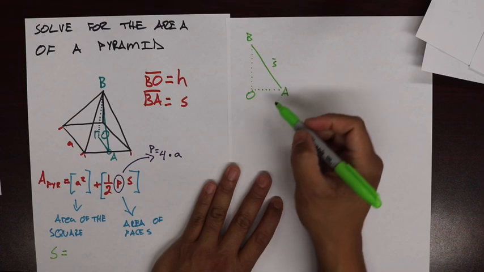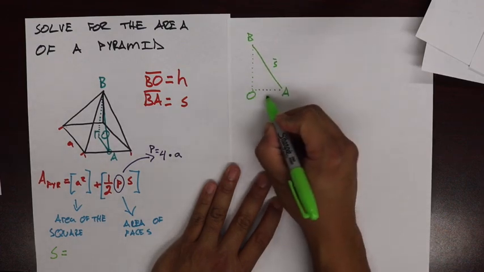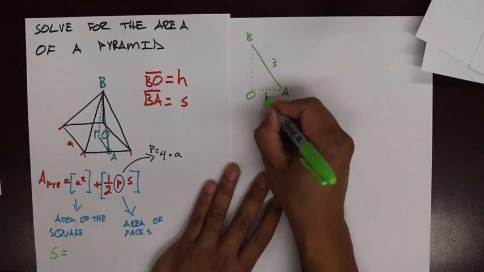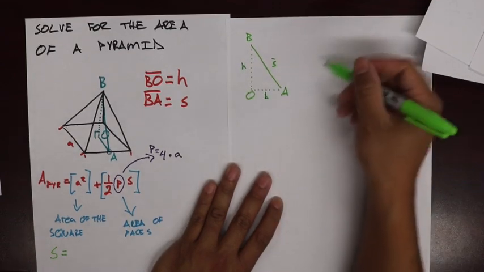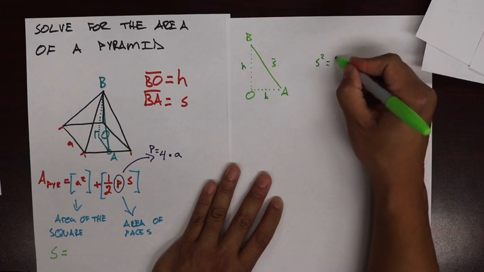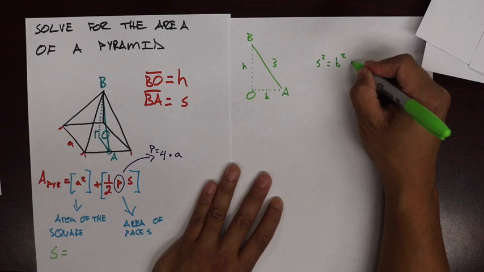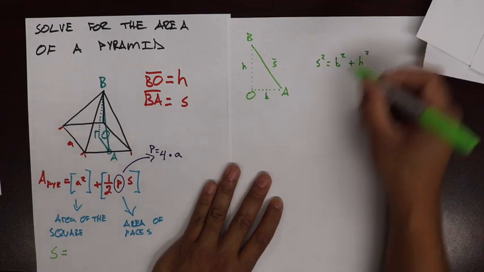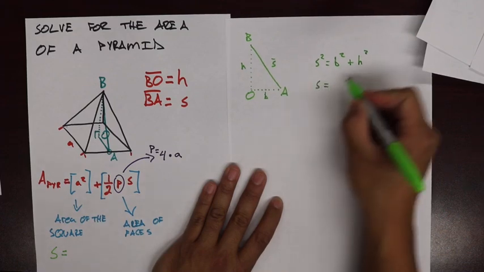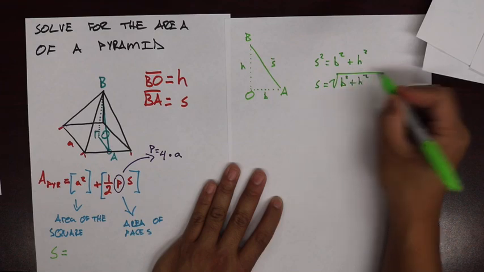So if we're trying to find that, let's write it in the Pythagorean theorem. We'll call this S, we'll call this little b for base, and we'll call that h for height. S squared is going to be equal to b squared plus height squared. Solving for S, S equals the square root of the base squared plus the height squared.